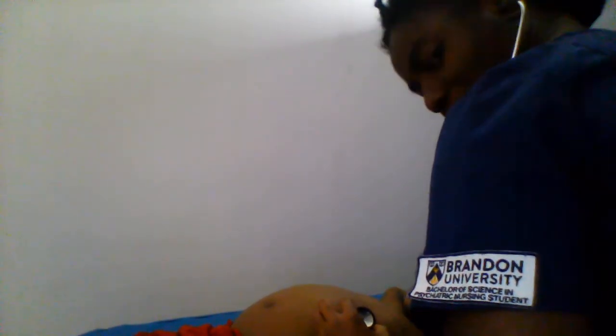And then I'll be checking for the tricuspid valve at the fifth intercostal space, to the left. And then to the left of it as well, still on the fifth intercostal space, I want to check for the mitral valve. So if it's an adult, I'll be able to do the counting very well.